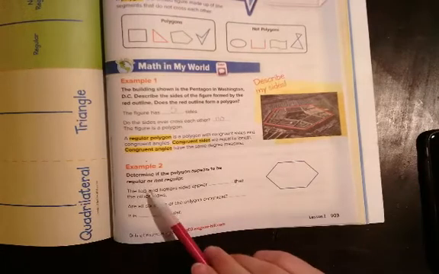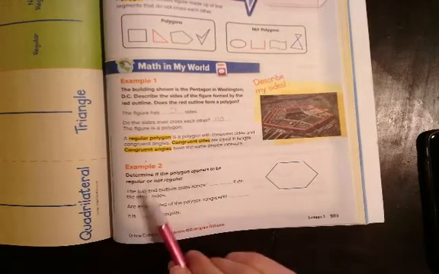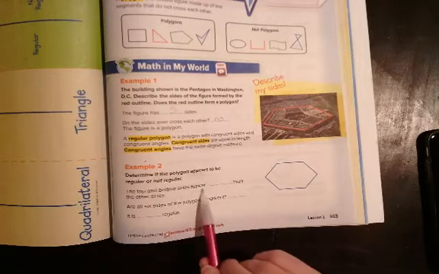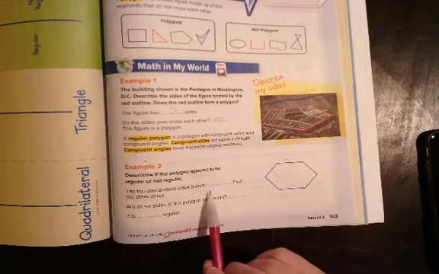Okay. Example 2 has another polygon here, and we want to determine if it appears to be regular or not regular. The top and bottom sides appear different than the other sides. So as we look at this, I'm noticing that these sides seem different than the other ones. Do they seem longer or shorter to you than these sides?